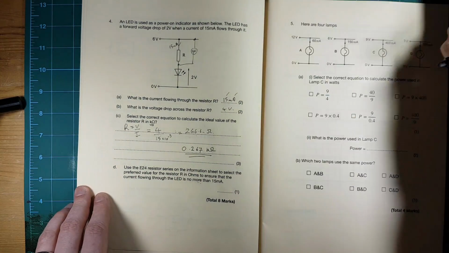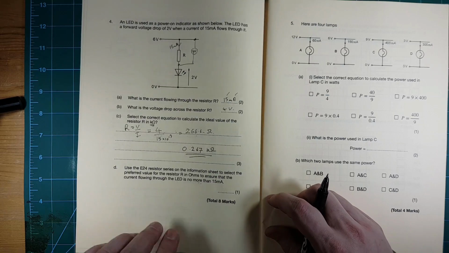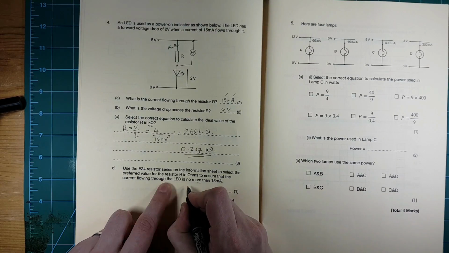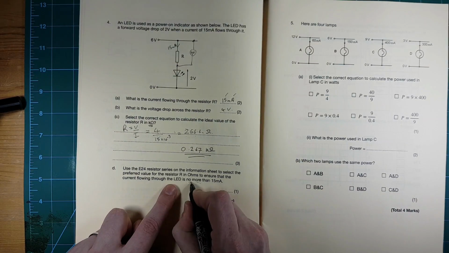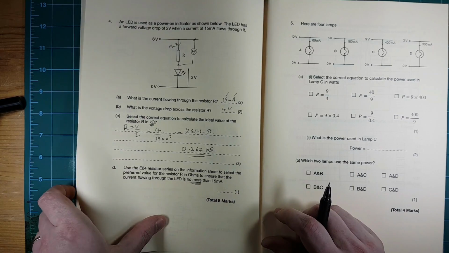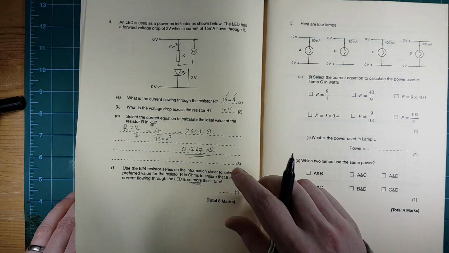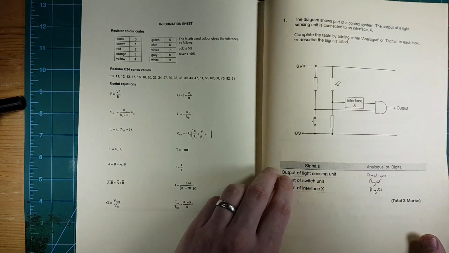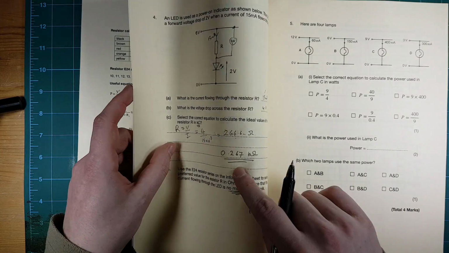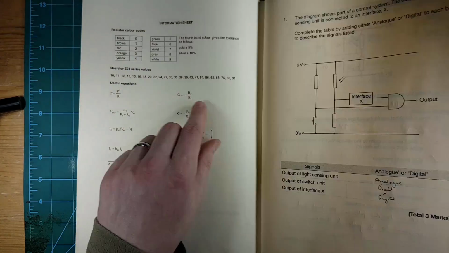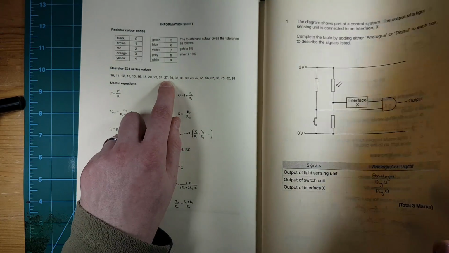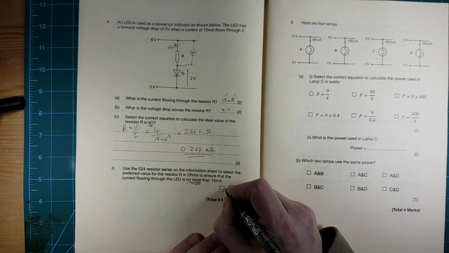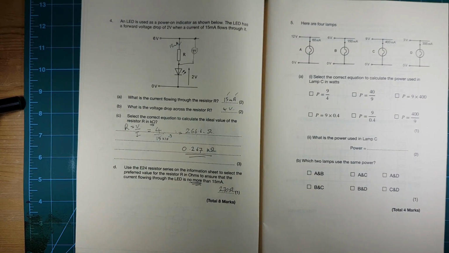State the E24 series one, so there's a little bit more information here. The current flowing through the LED is no more than 15 milliamps, so we have to round our resistor value up to make sure that that happens. So if we look here, we were on 266, so we need to round up to 270. So it's 270 ohms goes there.